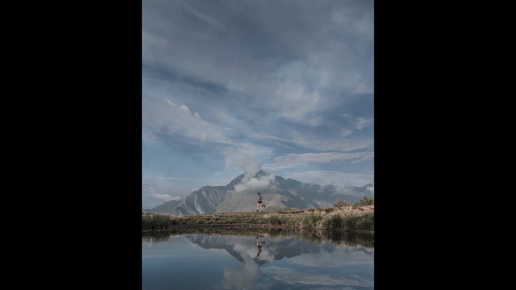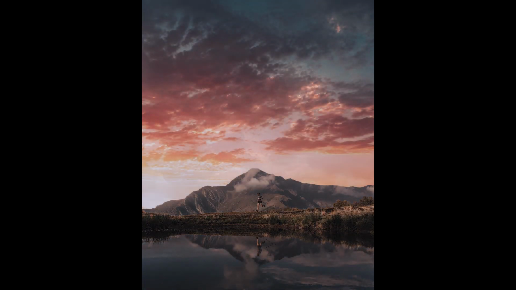Today I'm gonna show you how to take a normal photo, transform it into a gloomy one, and into a sunset photo.